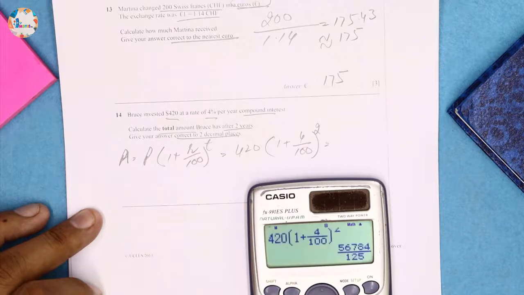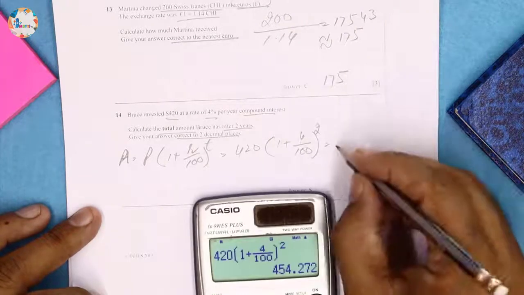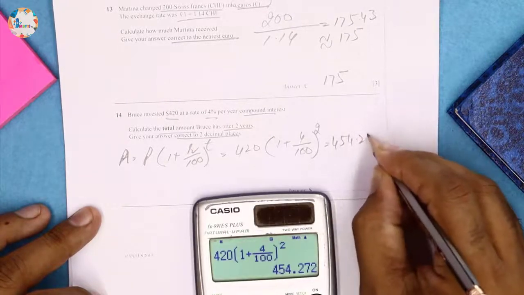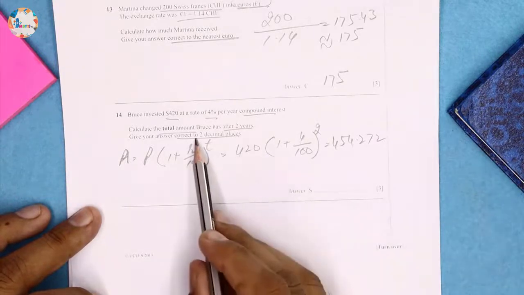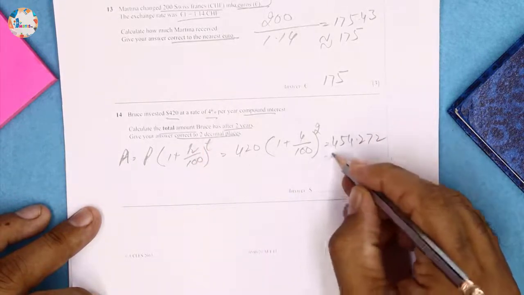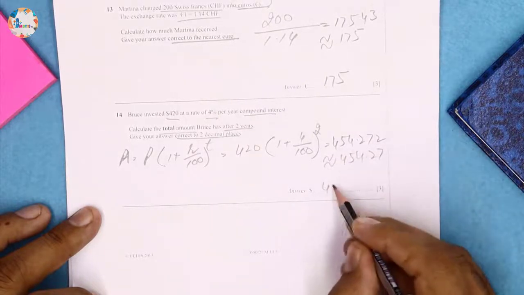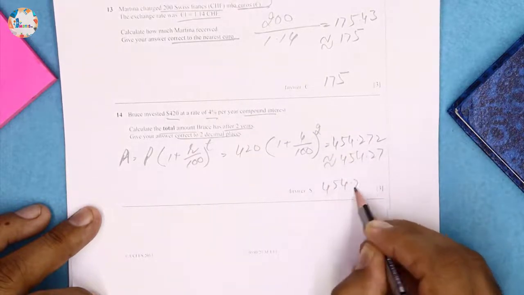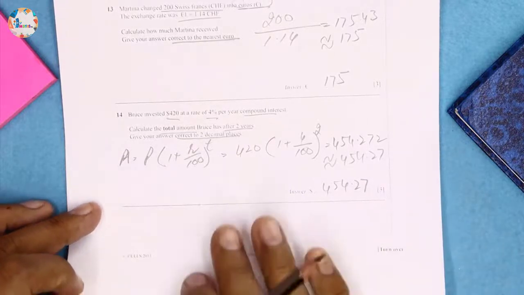So this will be 454.272. Because they need 2 decimal places, we can write this one as 454.27. So 454.27 will be our final answer to this question.